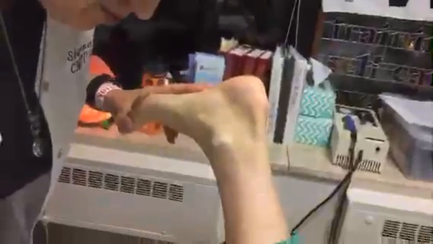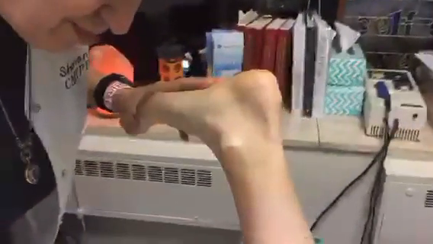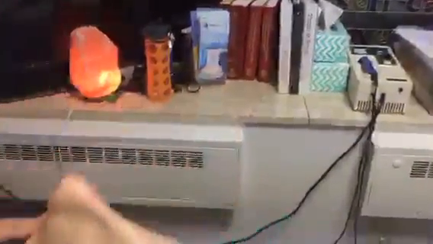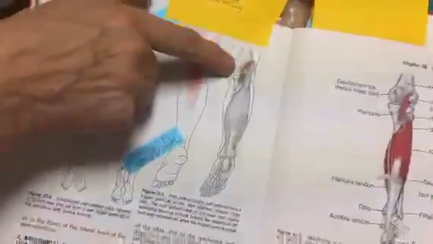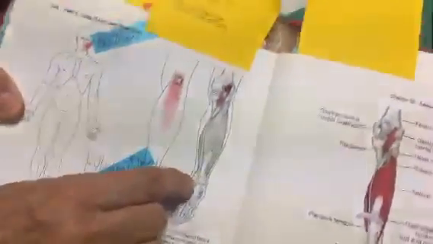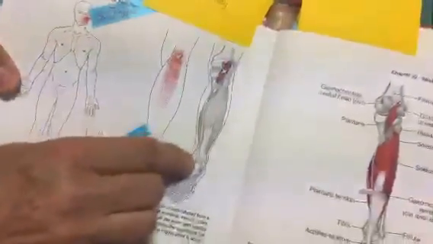Then let's take a look at the plantaris. So here's our plantaris, and it causes pain behind the knee. And we're going to just take a look at that. It comes down and attaches over here on the calcaneus, right next to the Achilles tendon. So I'll put the book right here.